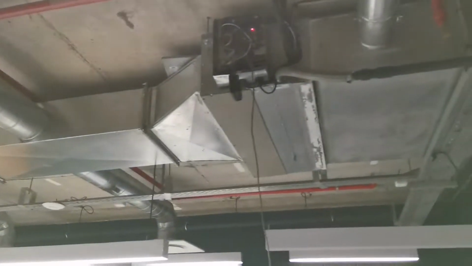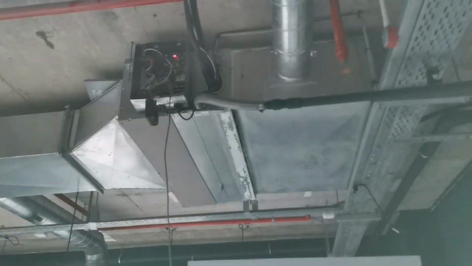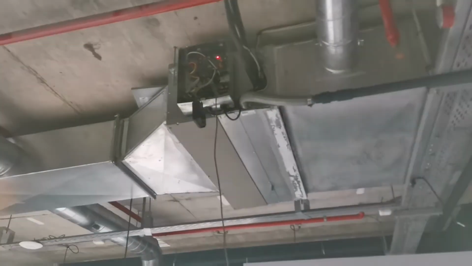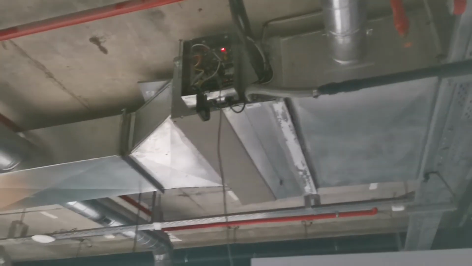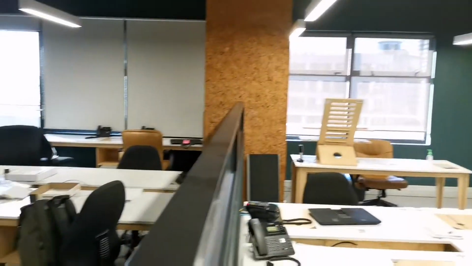And here's one of the central units we linked up over here on the F1, F2 communication cable. So we are good to go.